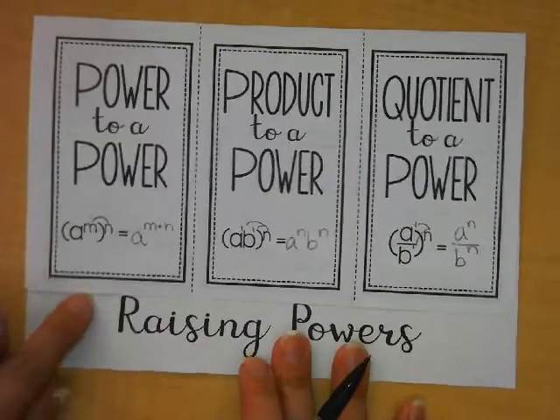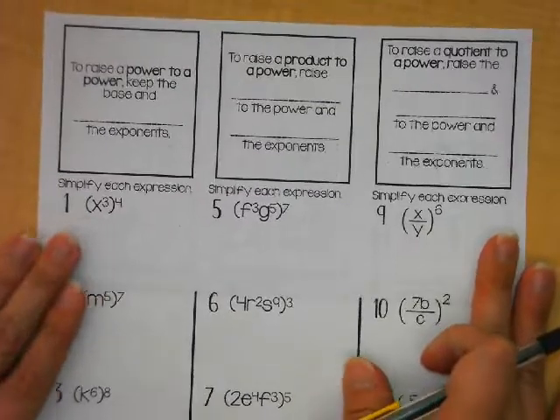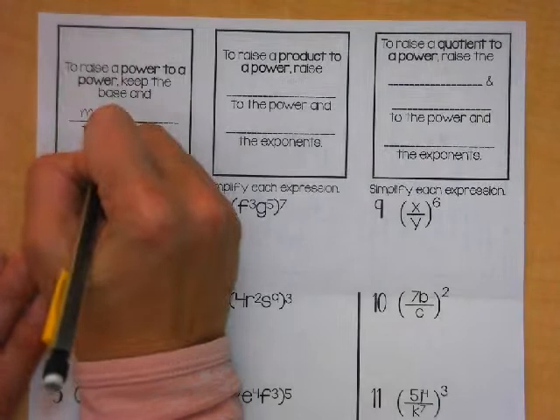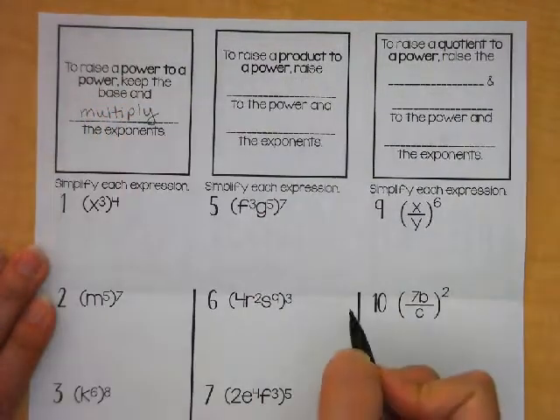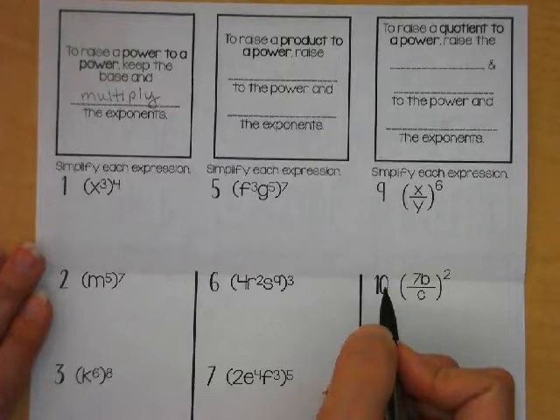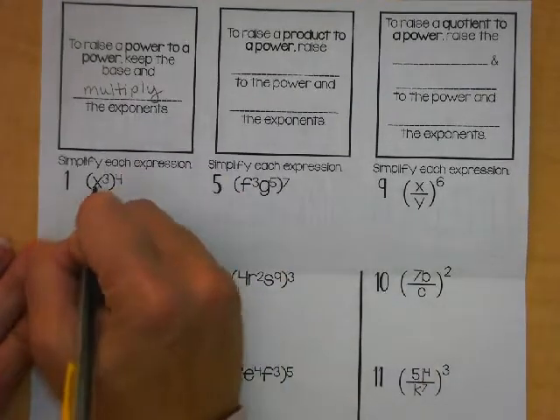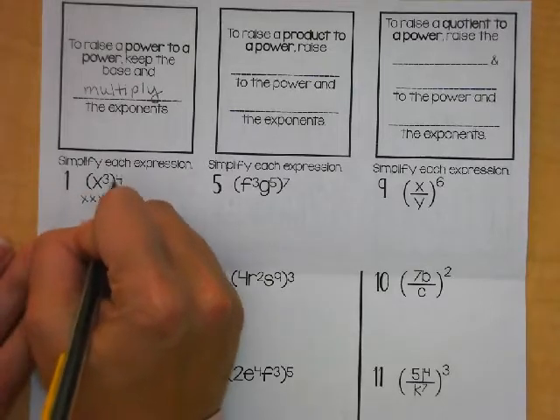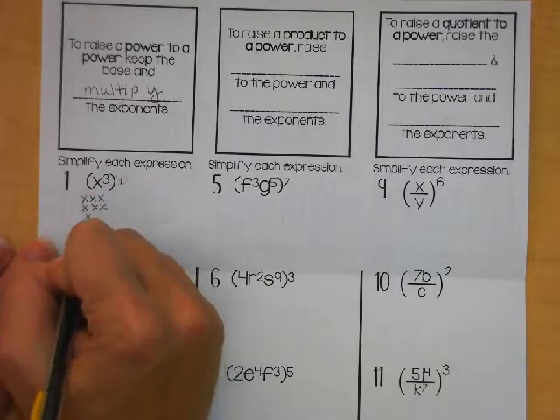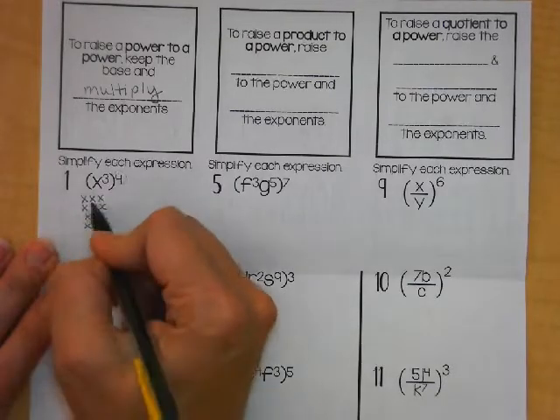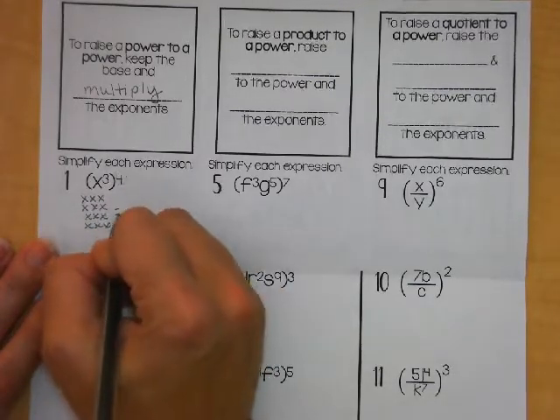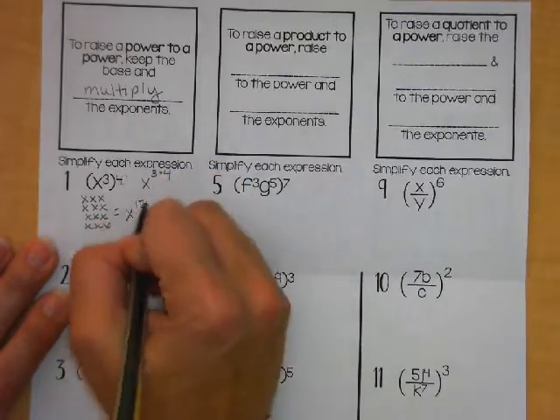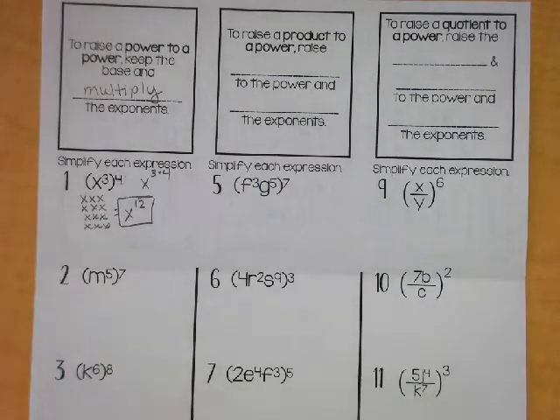So when we open up our foldable, to raise a power to a power, we're going to keep the base and we are going to multiply our exponents, whereas before we added. So if you look at this example here, x to the third all to the fourth, well, what that's saying is x to the third, we're going to write that 4 times. So we can see that we have 3, 6, 9, 12. So this is x to the 12. We can also say x to the 3 times 4 to get x to the 12.